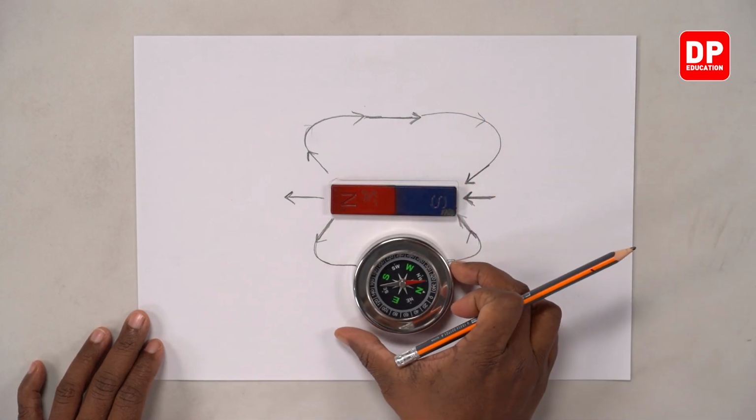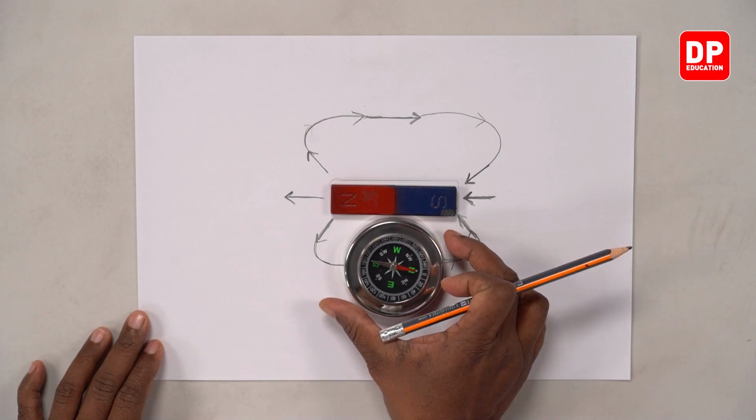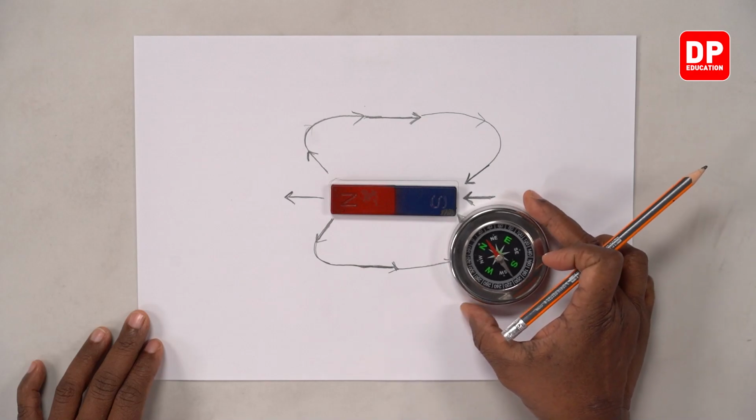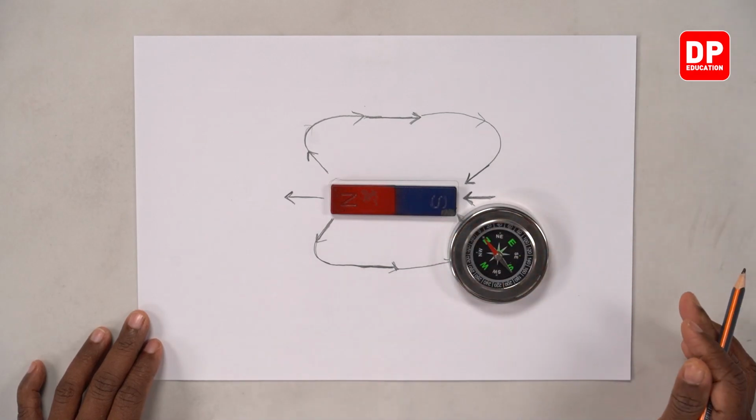Then if we bring it here, you can see the pointer pointing towards this direction. So again if we bring it, now here you can see it points towards the south. So that is how the magnetic field of a bar magnet is.